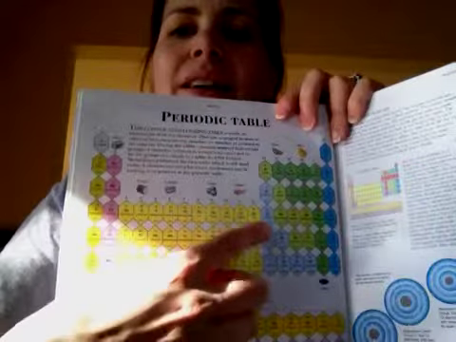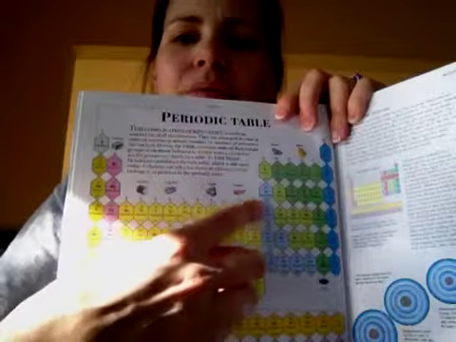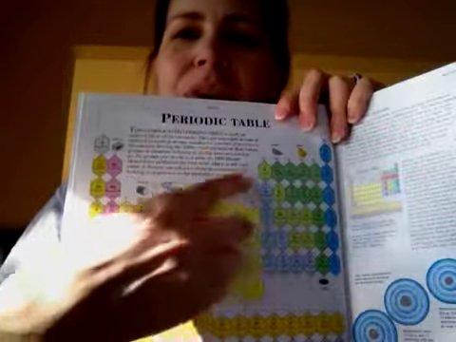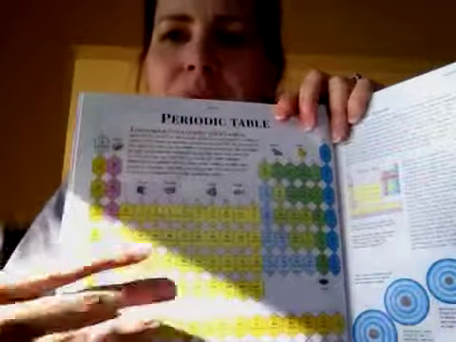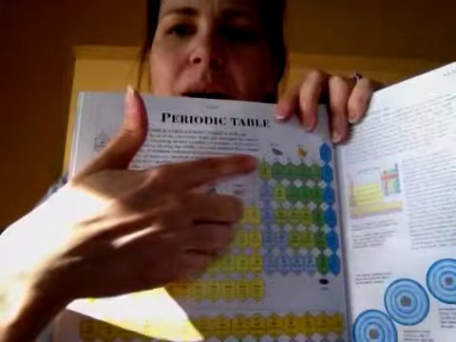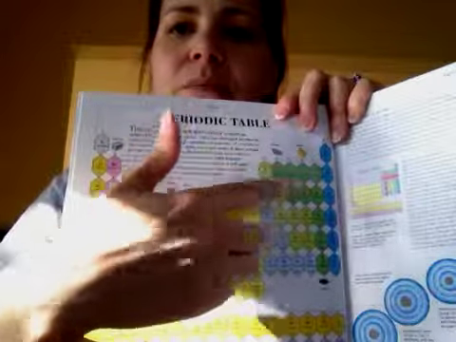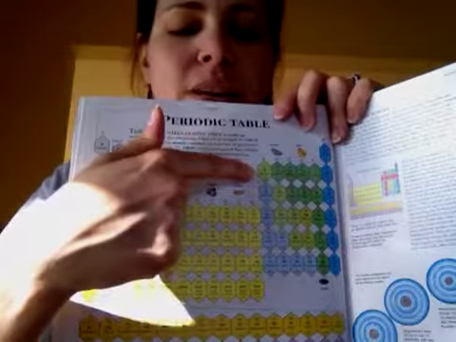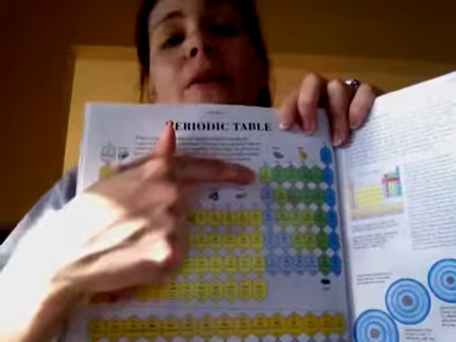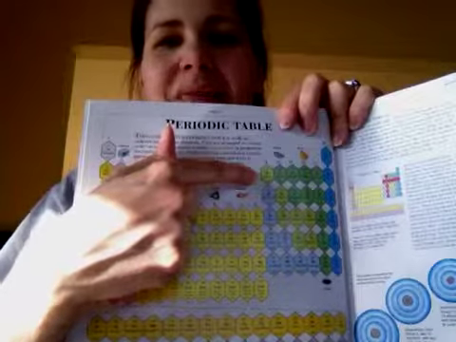Once you start getting into groups 13 through 16, you're going to notice something different. This table starts to put nonmetals and metalloids in, say, the greens and blues. Once you get to boron, you're in a metalloid. It means it's kind of metally.